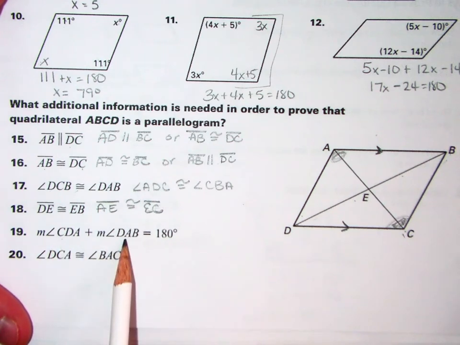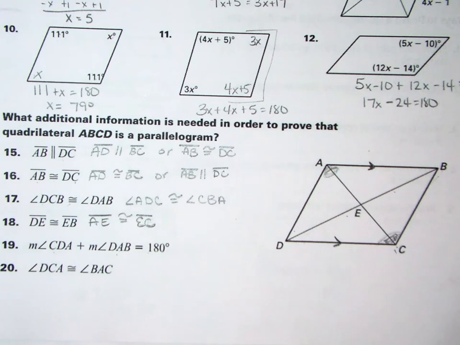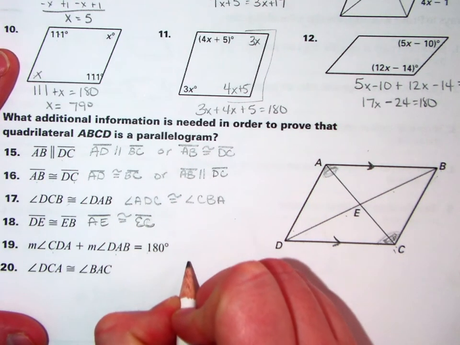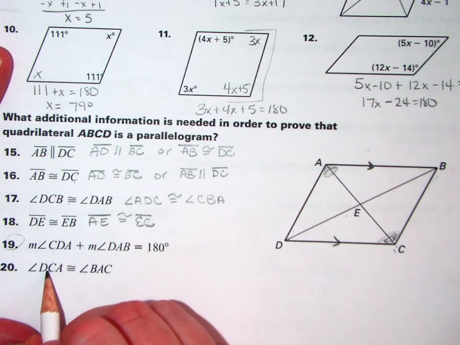Angles D and A are supplementary, so since those are supplementary, you would need to go back to 8.2. You would need to prove that, we'll skip that one for right now. We'll come here to DCA.